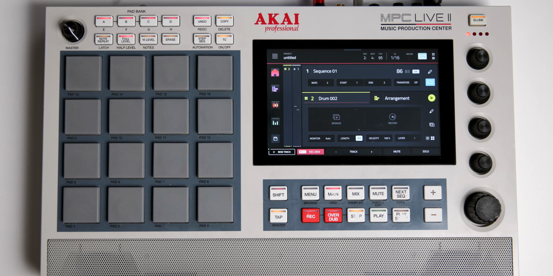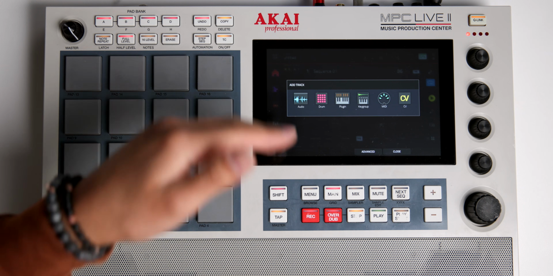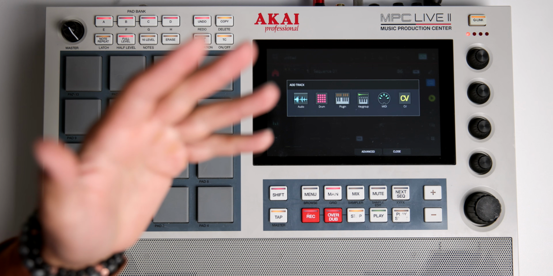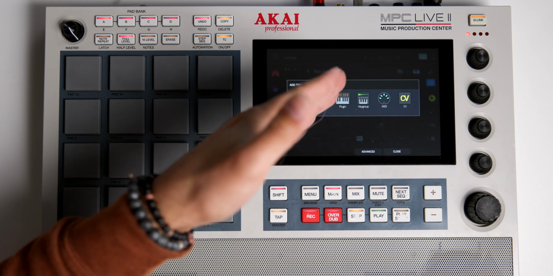Also, in the MPC 3.0, your programs are not eliminated. You still have programs, but the programs and the tracks are together. So now when you create a new track, it asks what type of track you're trying to create. You've got audio, drums, plugins, key groups.